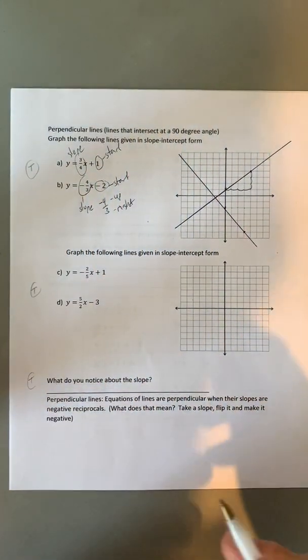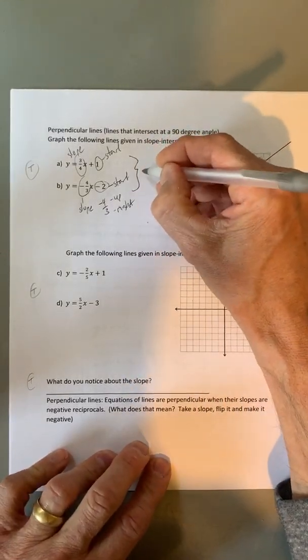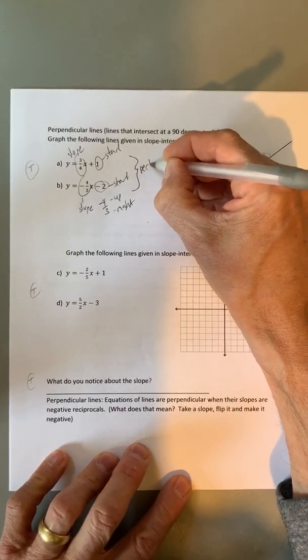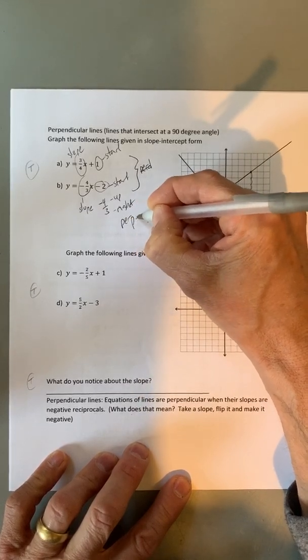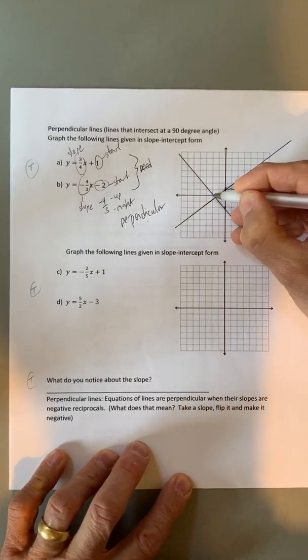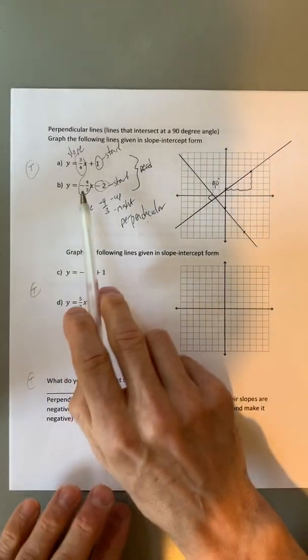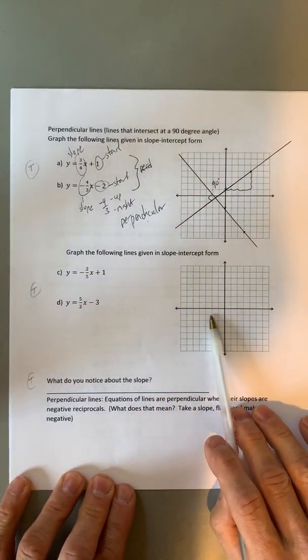Just like in the last page they were parallel, these are perpendicular. Perpendicular, I can't even spell that. Perpendicular. So look at that, that's a perfect 90-degree corner. So, let's take a look at the slope. Do you see a pattern? Maybe. Let's see if it happens here.